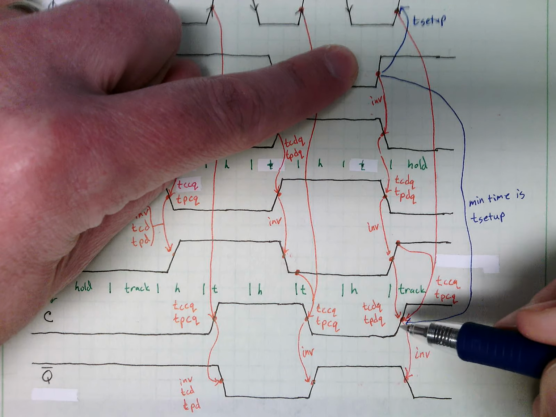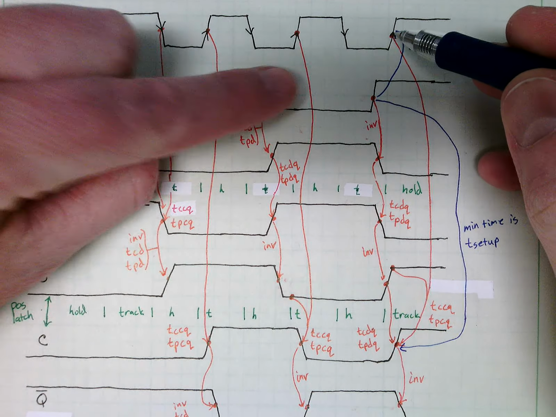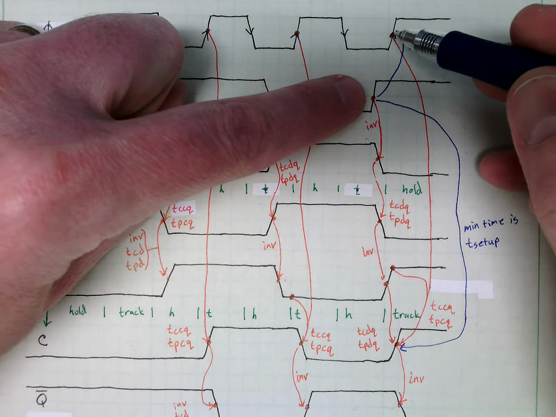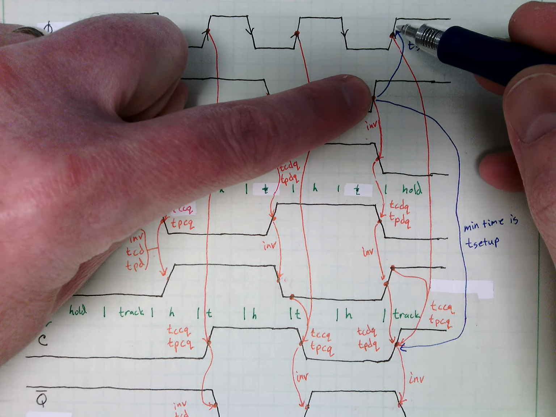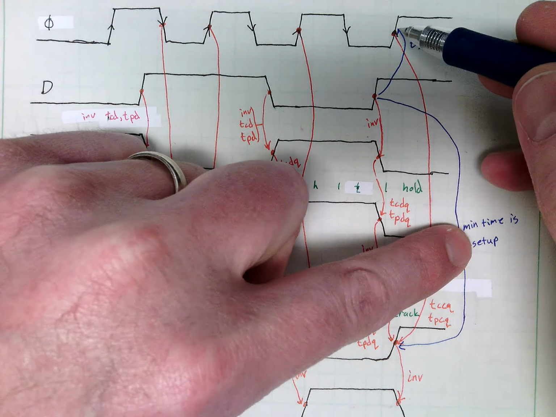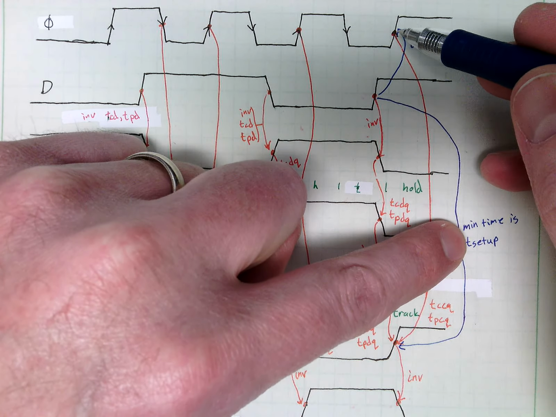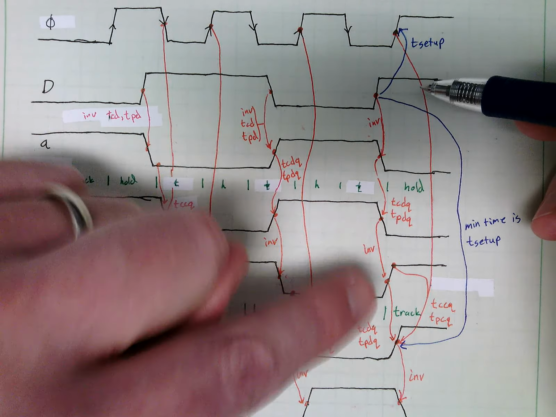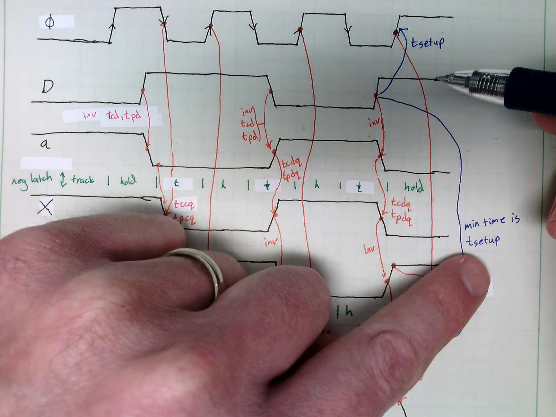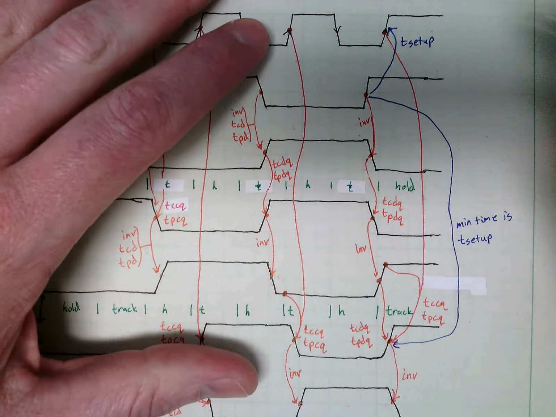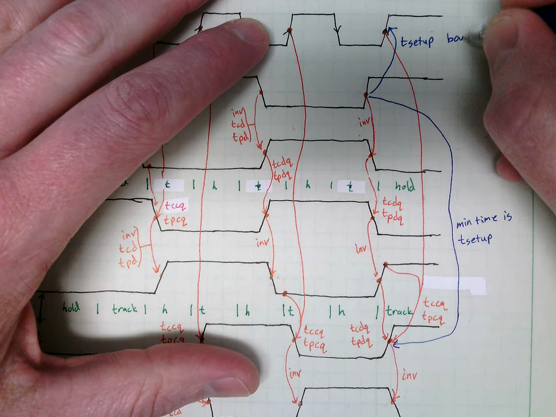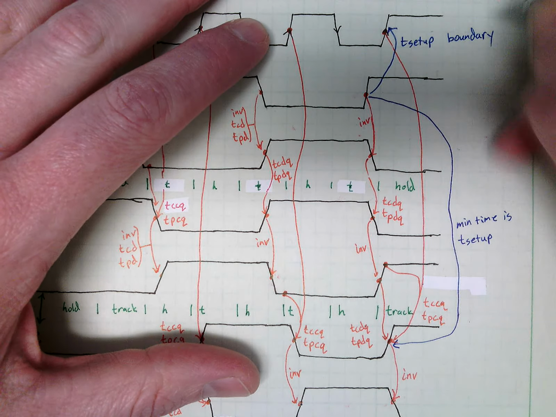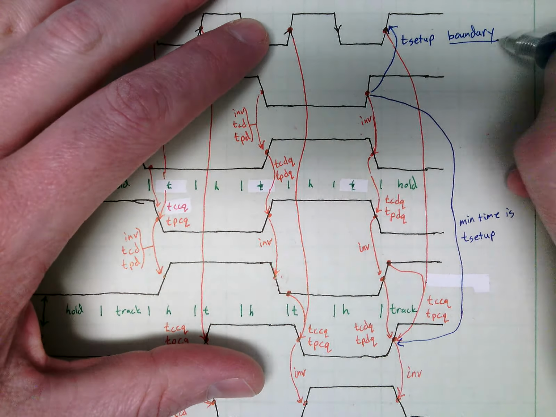The minimum time, the closest that this D edge can be to the clock, rising edge in this case, we call the setup time. Setup time is a minimum time. All these other T's are measured times. T setup time is a boundary. That's an important thing to remember.